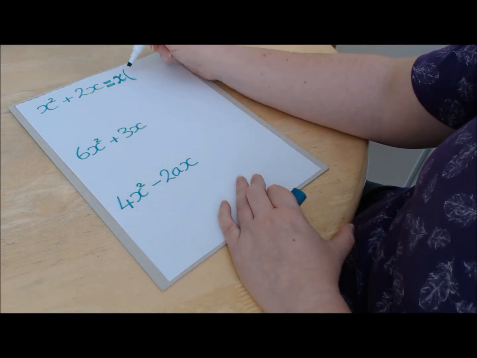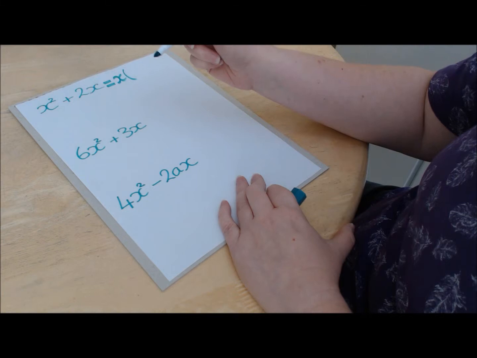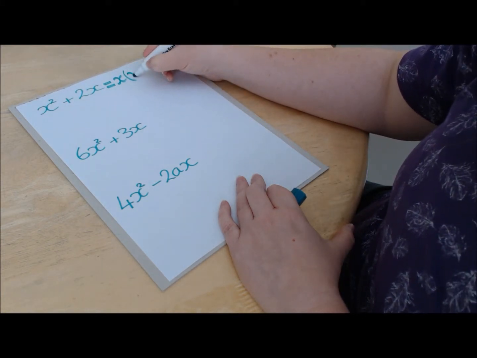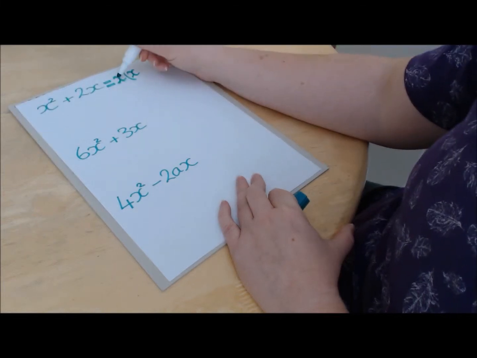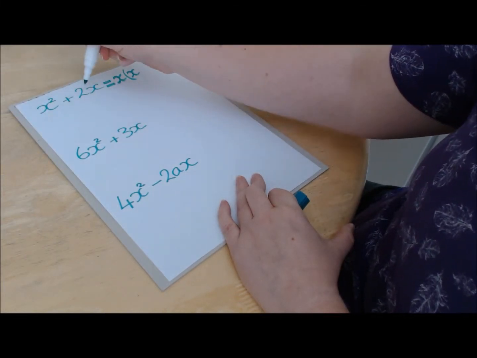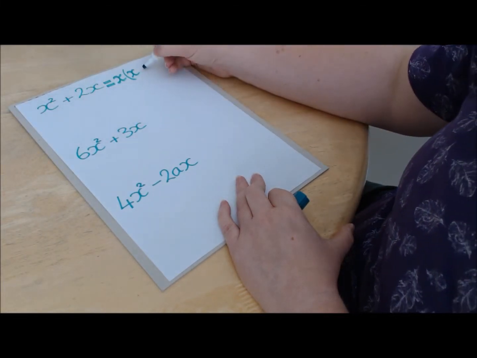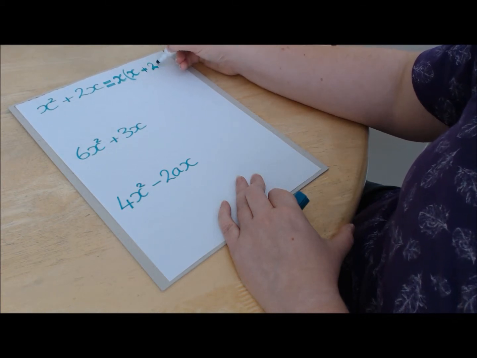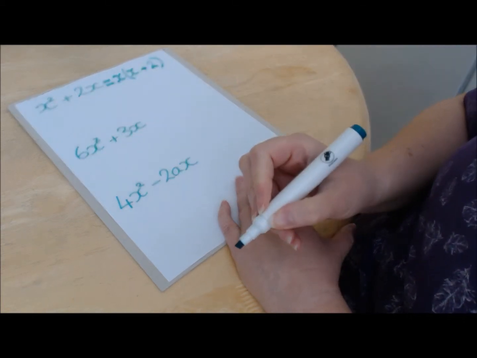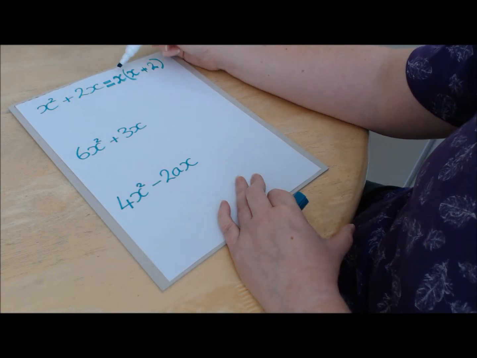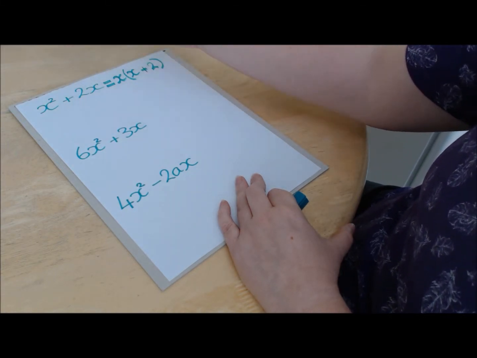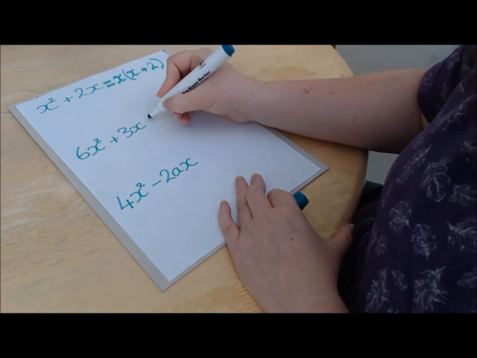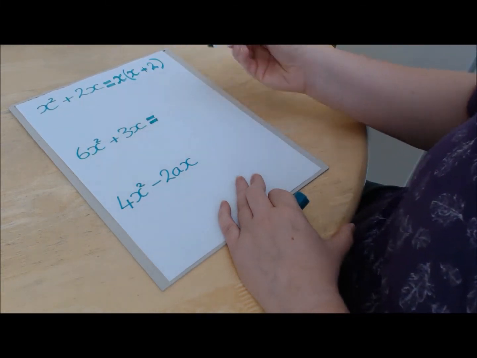So then it's x times what is x squared. x squared means x times x, so that's what we're going to pop in there. Then x times what is going to give us 2x. That's going to be plus 2. So again, just double check it when you get finished. x times x, x squared, x times 2, 2x. So they should reverse.